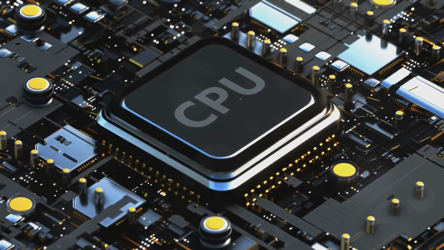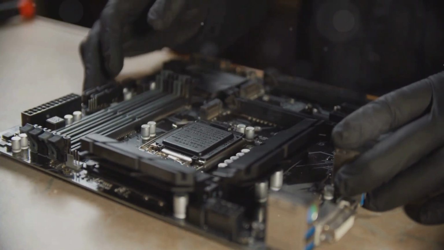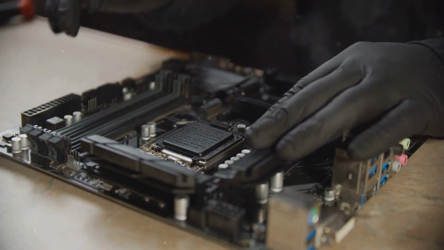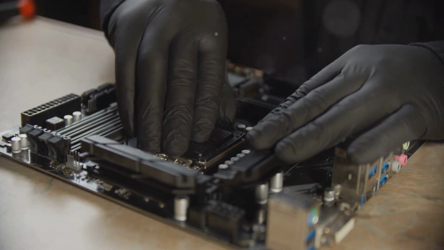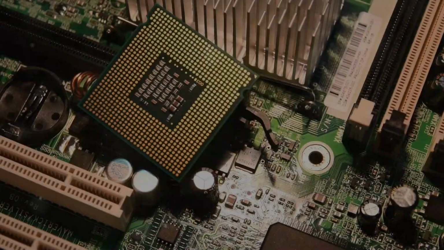Hey tech enthusiasts! Today we're diving into the heart of your computer, the BIOS or UEFI. We'll learn how to tweak it for better performance and, more importantly, fix common problems.